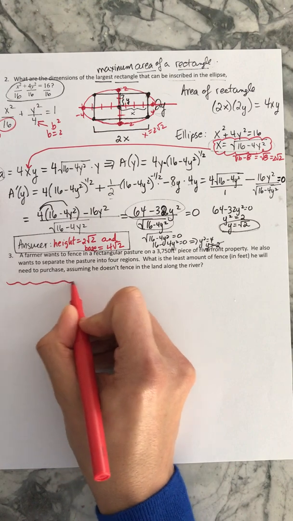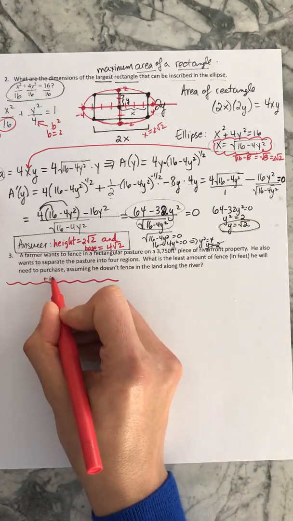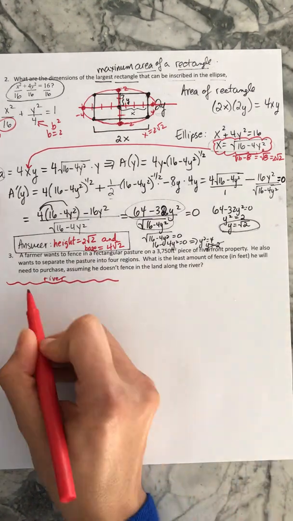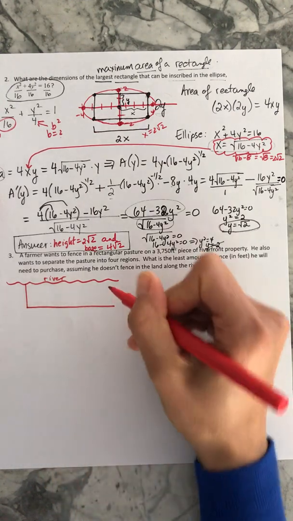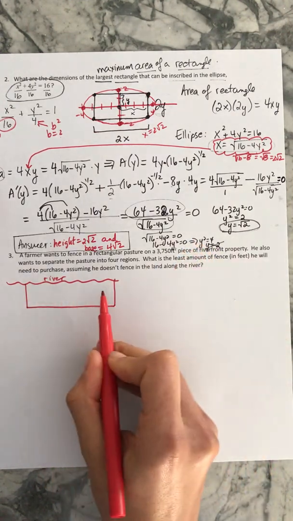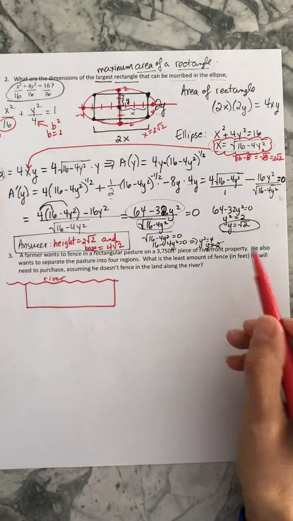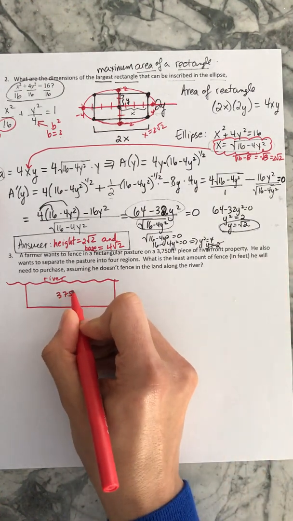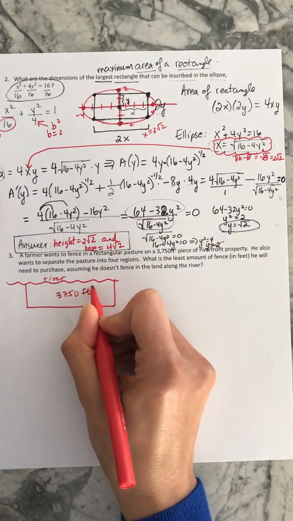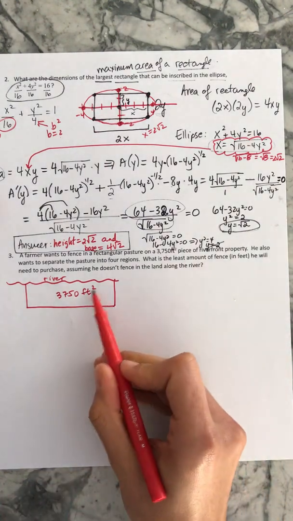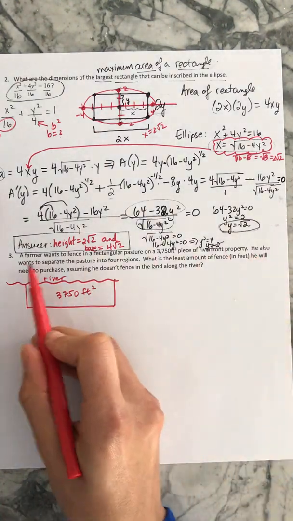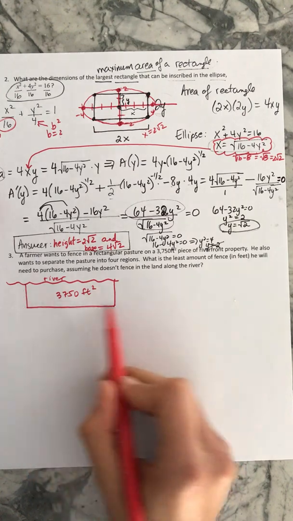So let's say this is the river, okay, river. Riverfront property means your property is attached to the river. So it's a rectangular piece of land, but this part's water. And it's 3,750 square feet area, right? Square feet means area. So he wants to fence this. All right, fence, fence, fence.